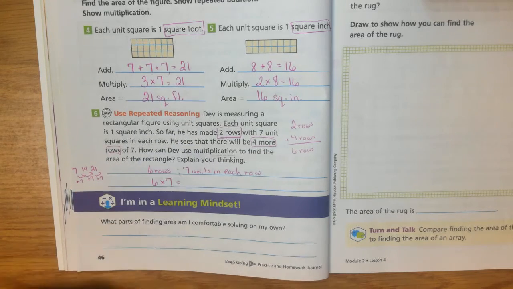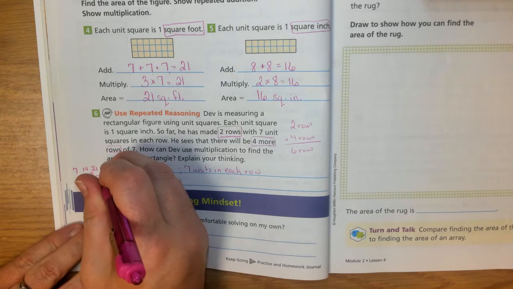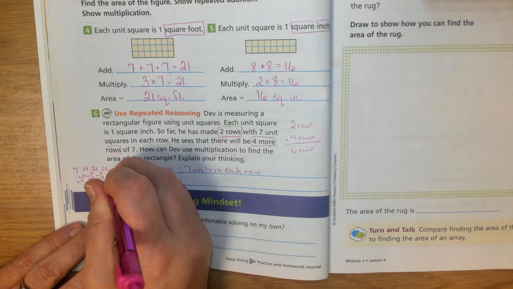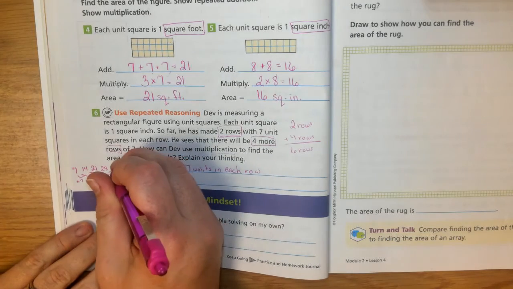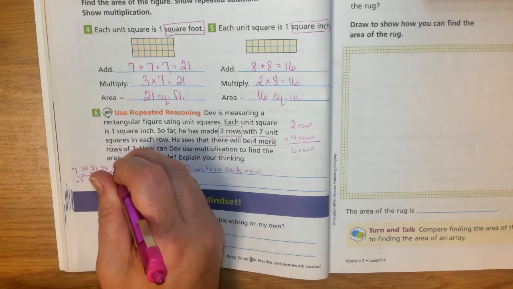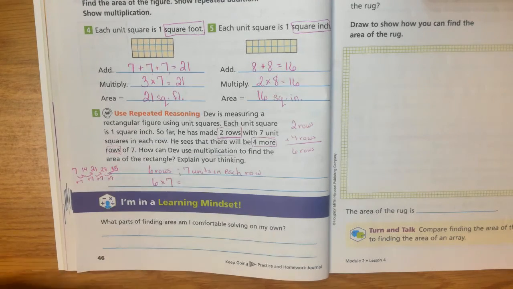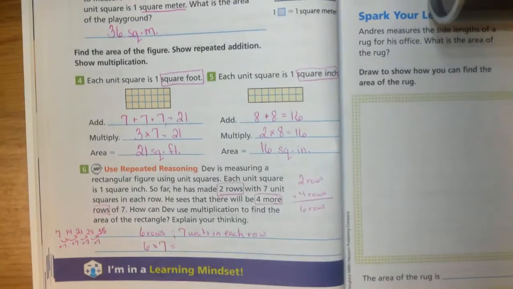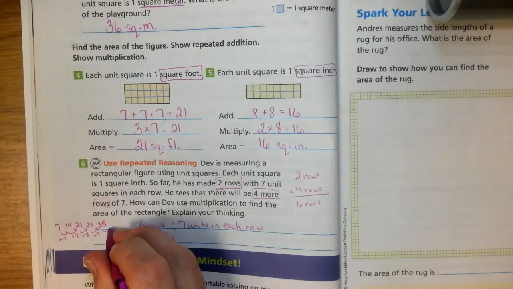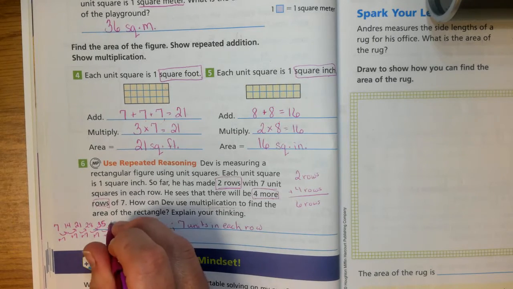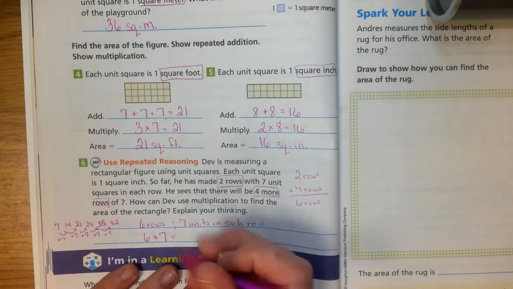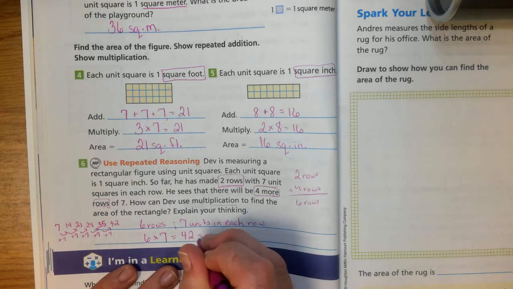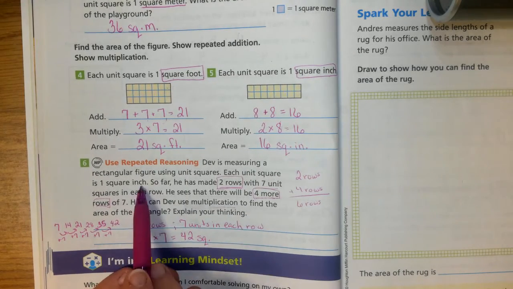21 plus 7, 28. 28 plus 7, 35. Sorry, my brain just had a little cramp on me. 35. And then 35 plus 7 is 42. So we counted 7 6 times. 1, 2, 3, 4, 5, 6 times. So it will be 42 square inches.